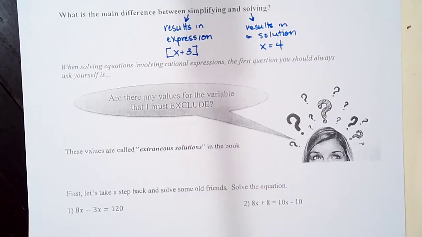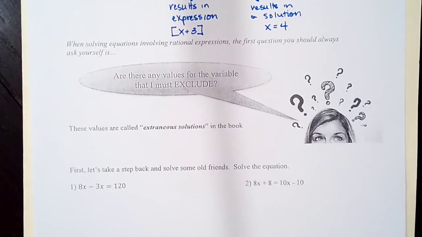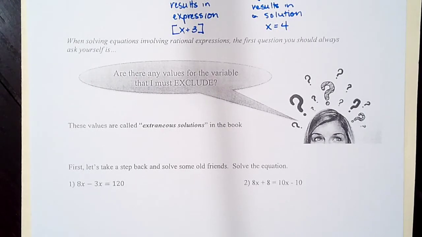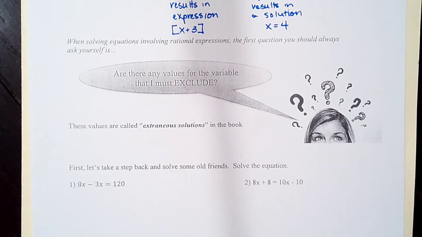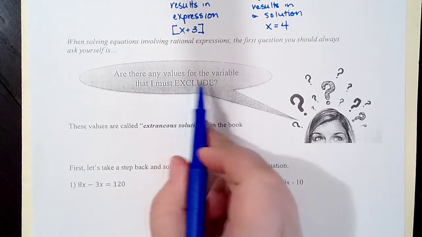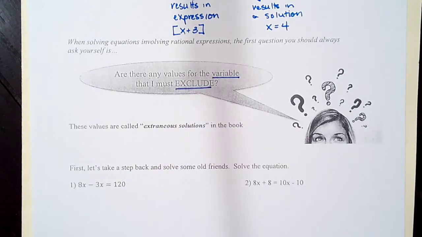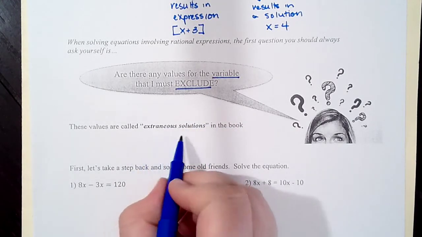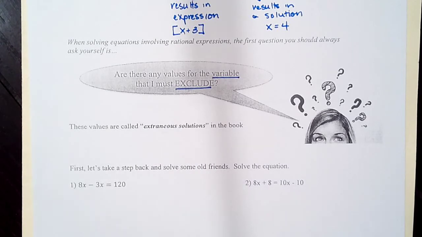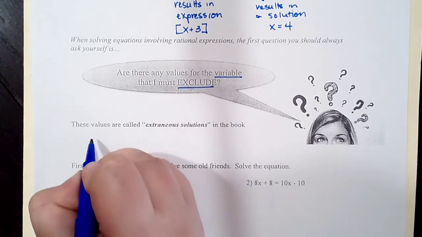So when solving equations involving rational expressions like we've been doing in the previous videos, the first question we should always ask ourselves is, are there any values for the variable that I have to exclude? We've talked about these a little bit, but in the book specifically, they're called extraneous solutions. So I'm going to go ahead and give you an example.